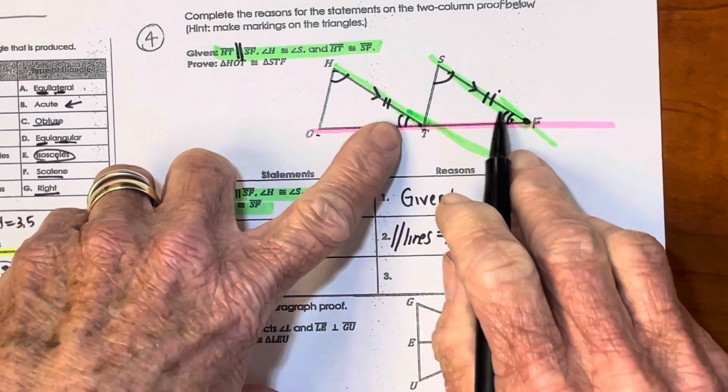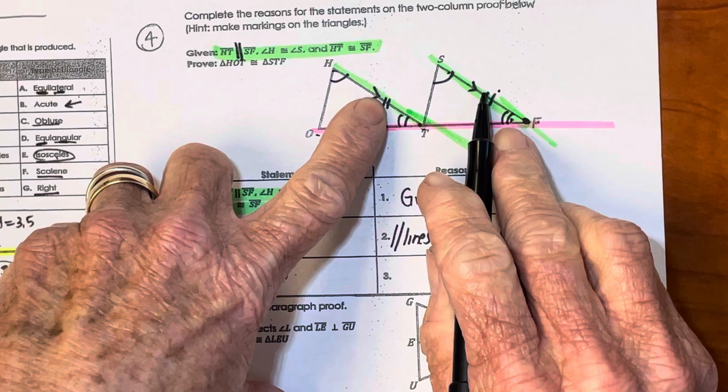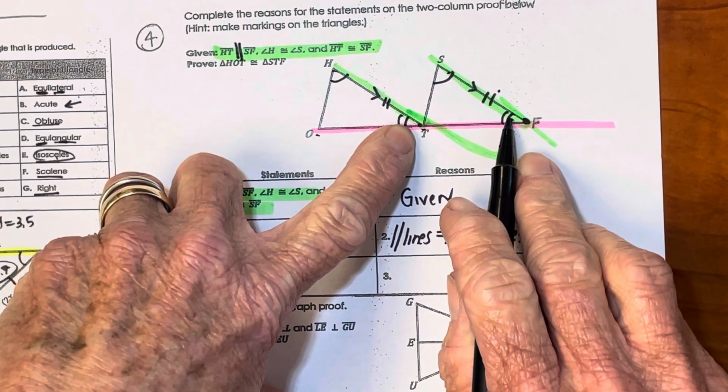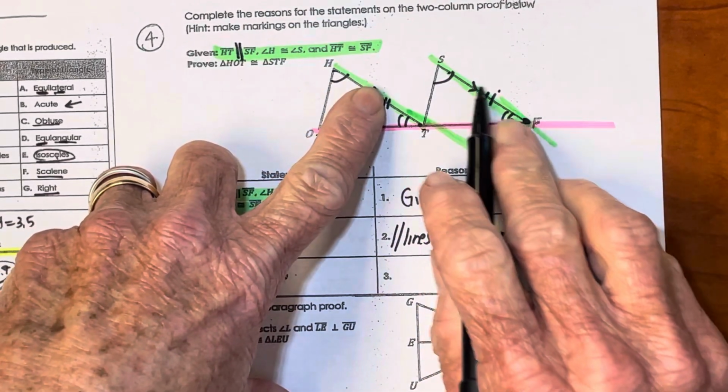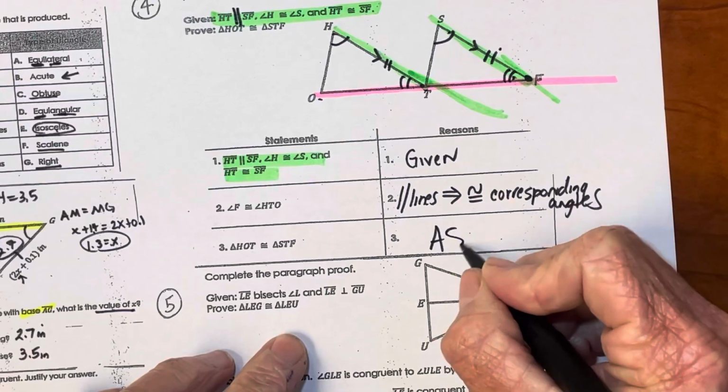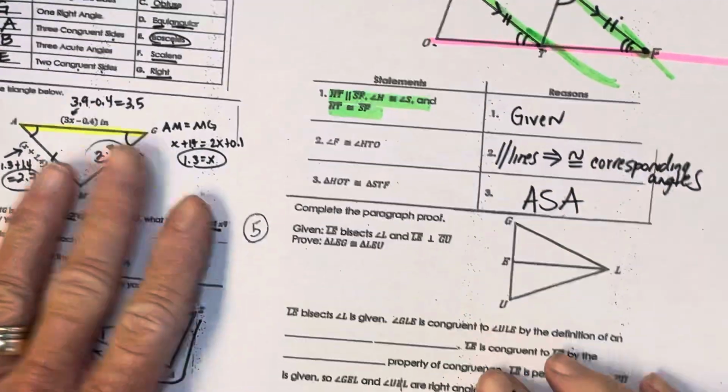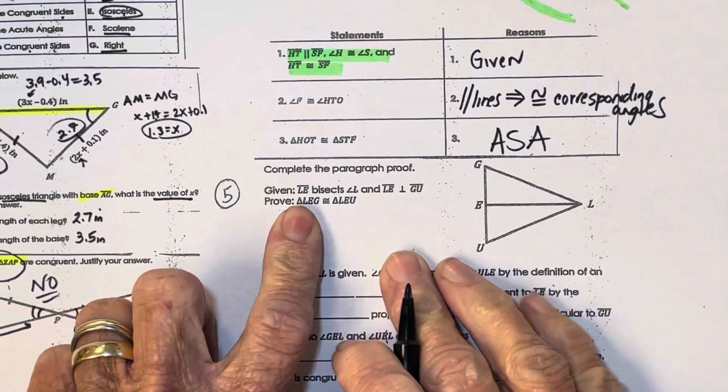And now that I have it marked, I can see that I have an angle, the side between them, and the other angle. So 2 angles and an included side is angle, side, angle. Okay, we have a paragraph proof.